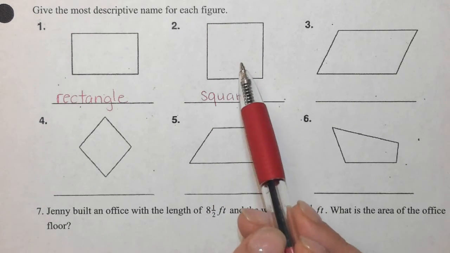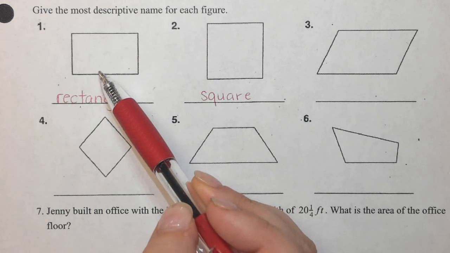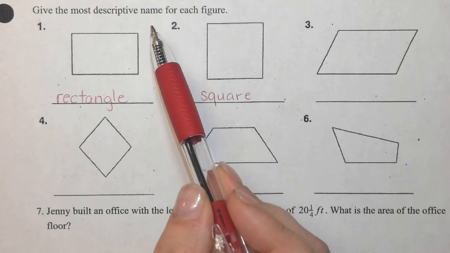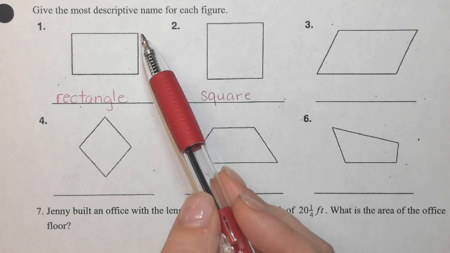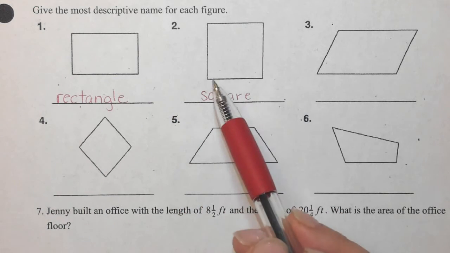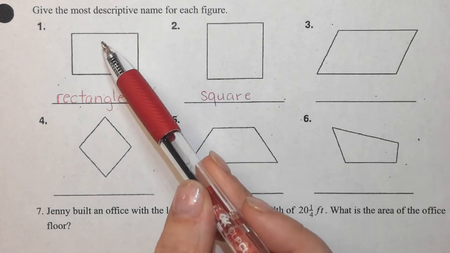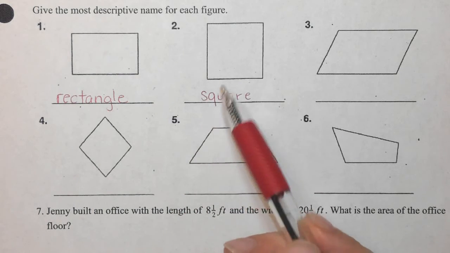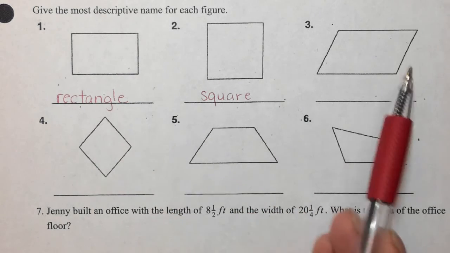Well, actually, a square is just a special rectangle. So a rectangle is not a square in any way, form, or fashion. You cannot say that. But you can say a square is a special rectangle. A square is a special quadrilateral. All right. Let's look at number 3.